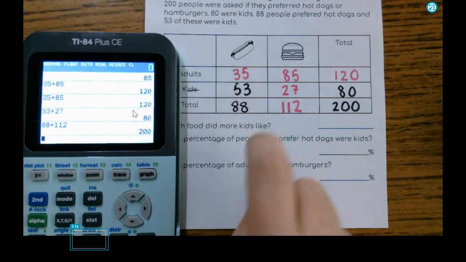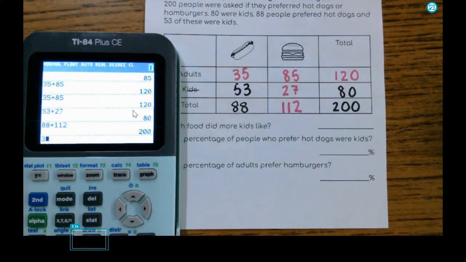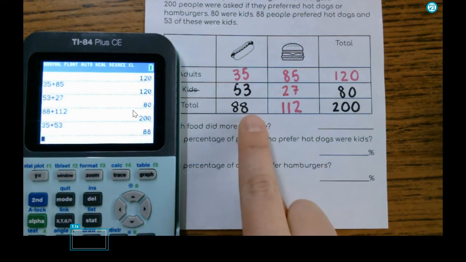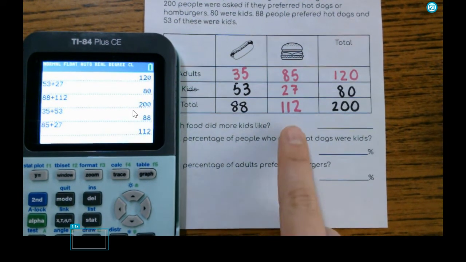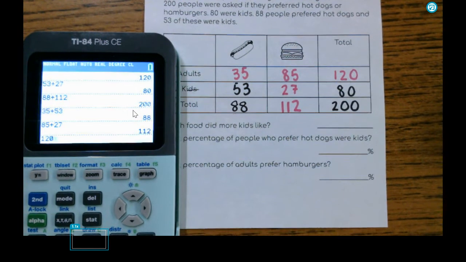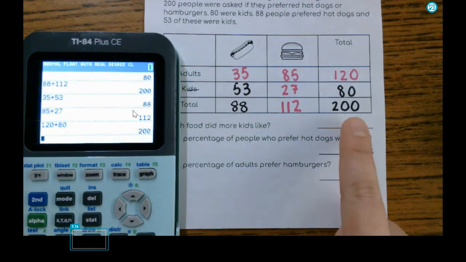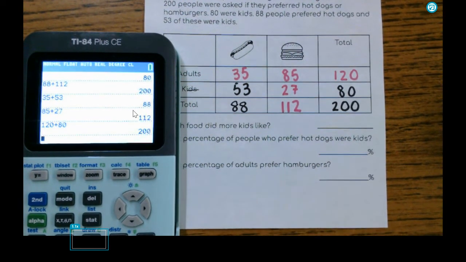Then I can add up all of my columns. So 35 plus 53 equals 88. 85 plus 27 equals 112. And 120 plus 80 equals 200, and all of those check out as well. So you can always check your work like that.